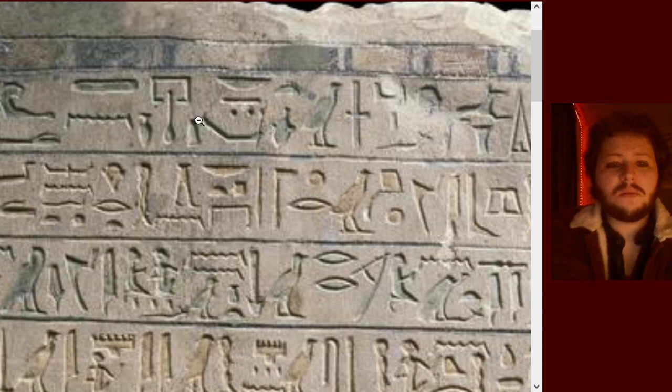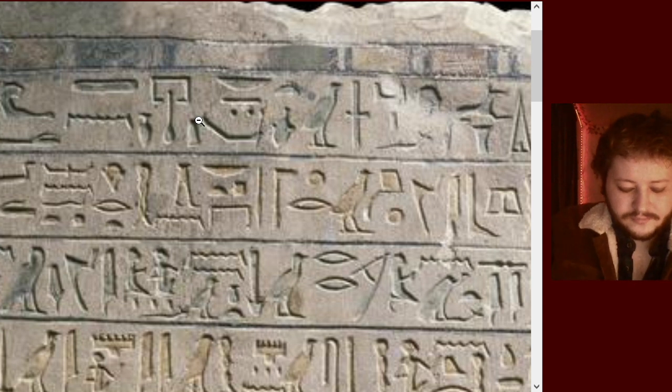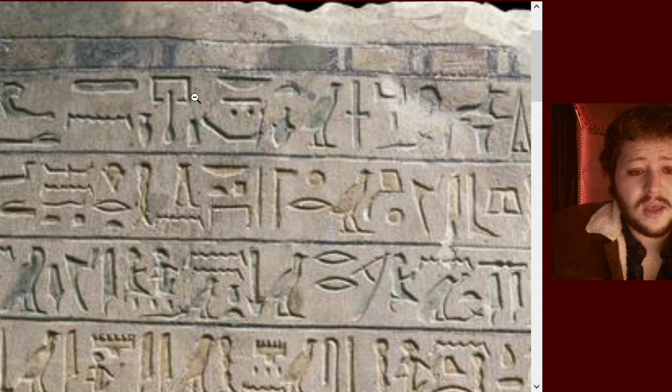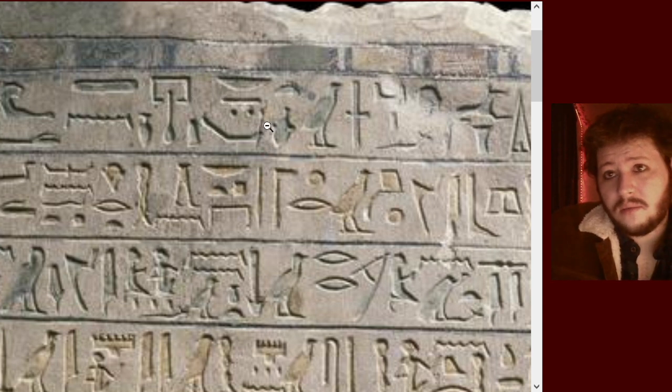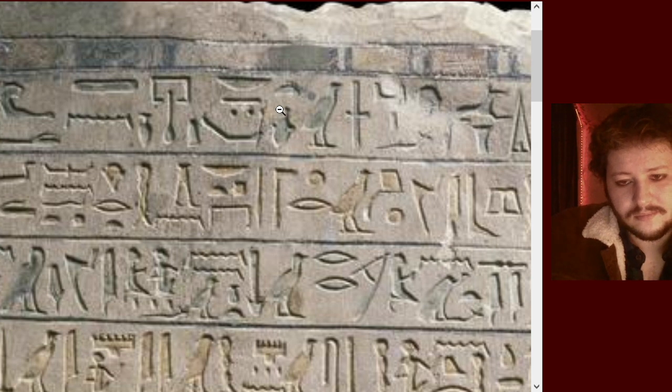And this is someone's arm holding a stick, and that's the word jasid, which means holy or sacred. Tal jasid means sacred land or like burial land. And Nibu means Lord. So it's Lord of the burial land. Nibu Tal Jasir. That is another epithet for Anubis.